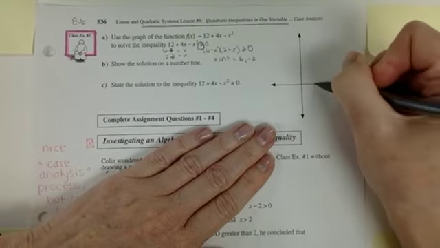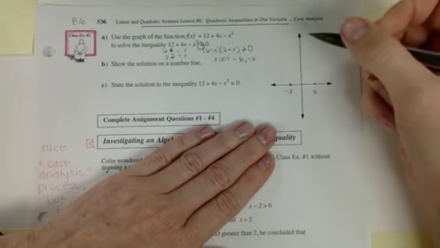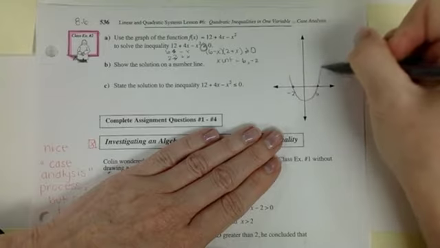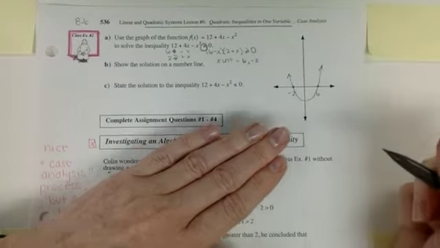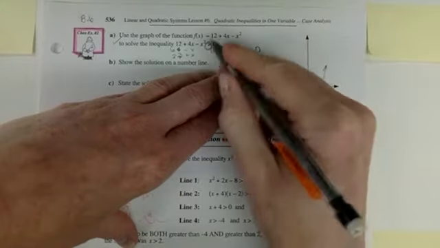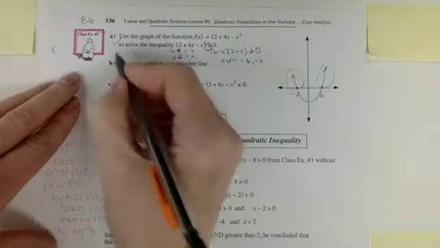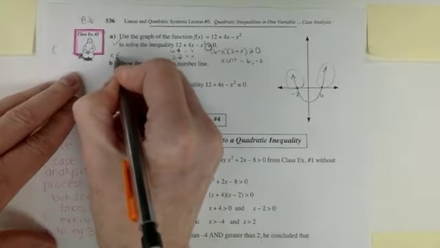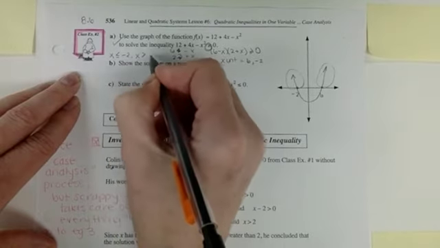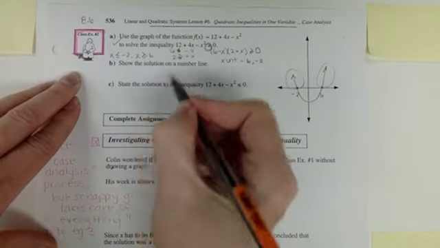So 6 and -2, and we are not going to do a good job of drawing these because it just takes too long, and we don't care. We are just using this parabola to find what we want. Okay, so solving this, we know above the x-axis, so greater than or equal to 0, means x is less than or equal to -2 and x is greater than or equal to 6.